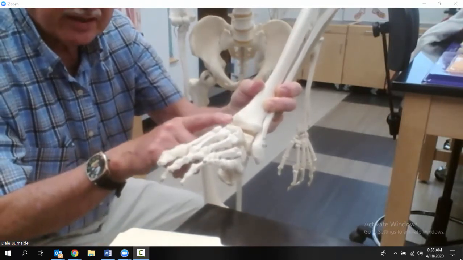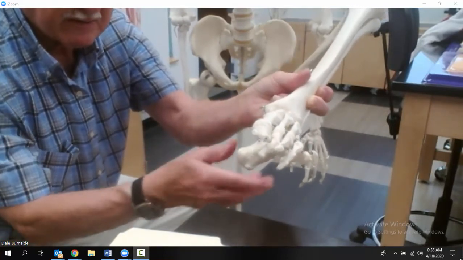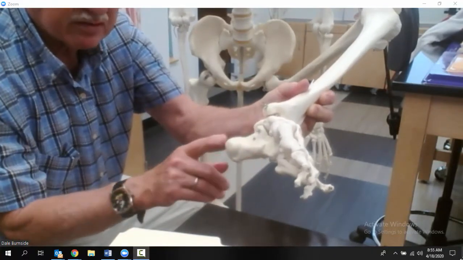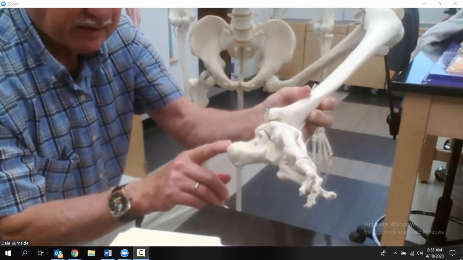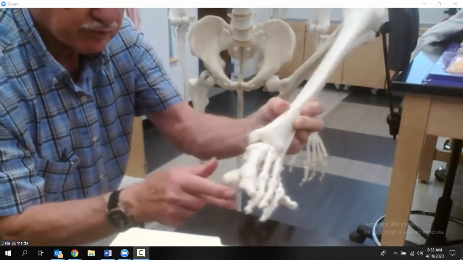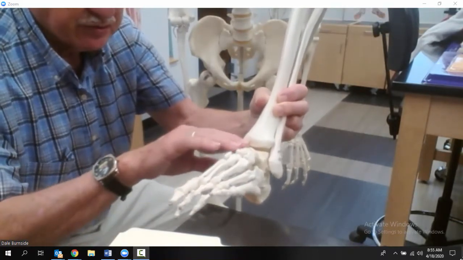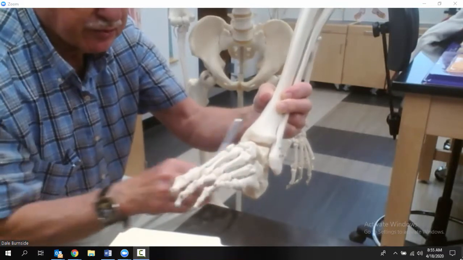But here are the tarsal bones. The interesting tarsal bone is this big one in the back, and we'll look at that closer in another video. That's the calcaneus bone, the heel bone, okay? And then the bones in the foot, these are all tarsal bones here.